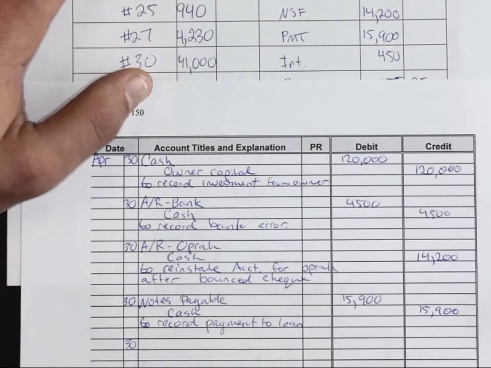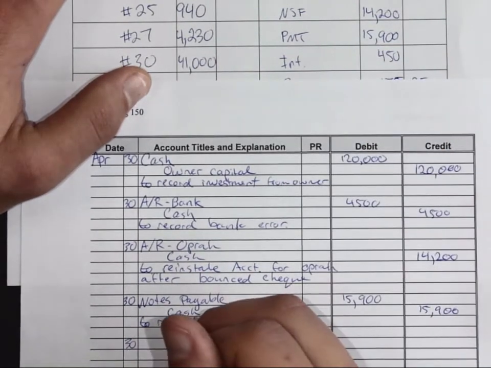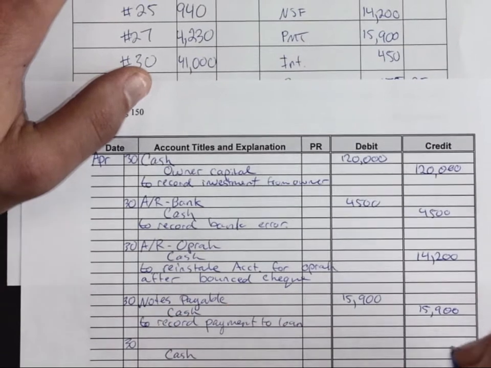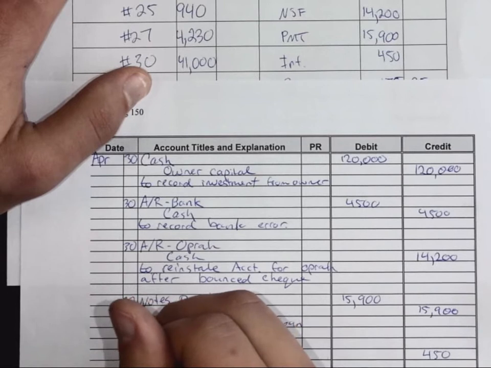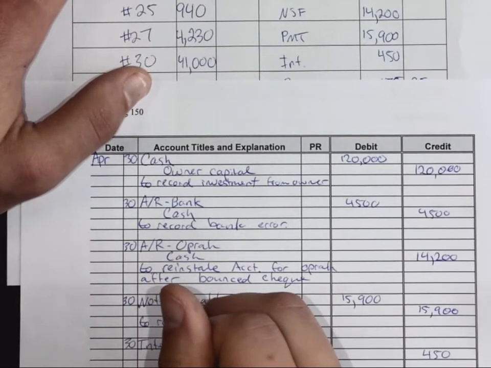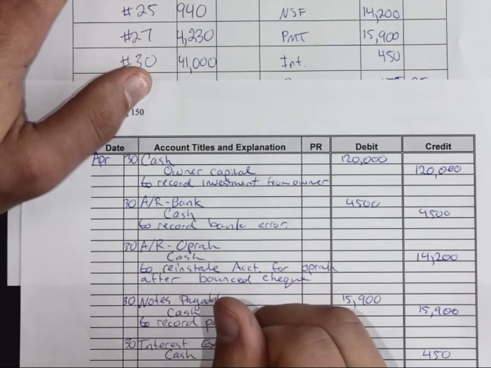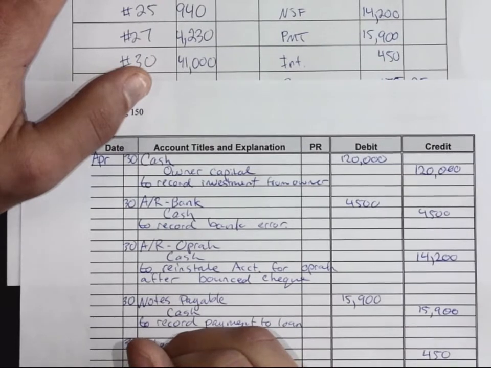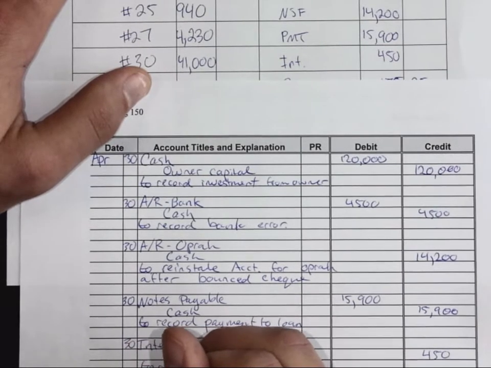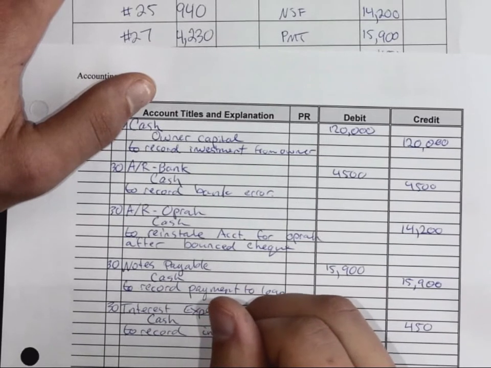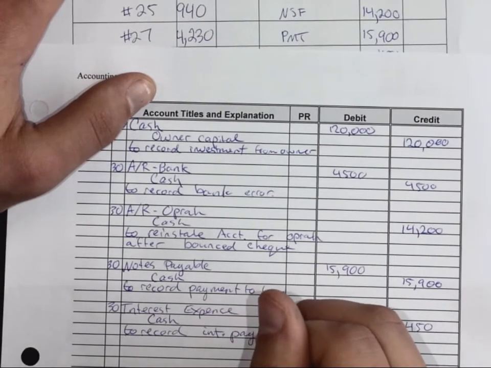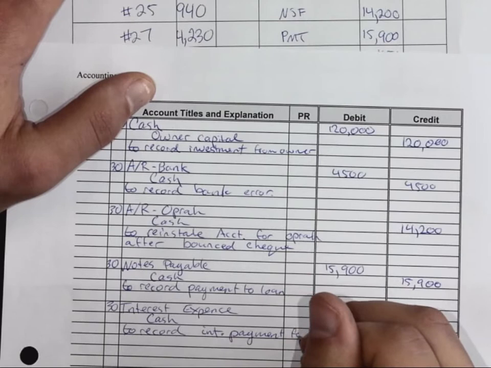We had an interest expense of $450. So we'll credit our cash. And I just said the answer. What are we going to debit? Our interest expense. To record interest payment for April.